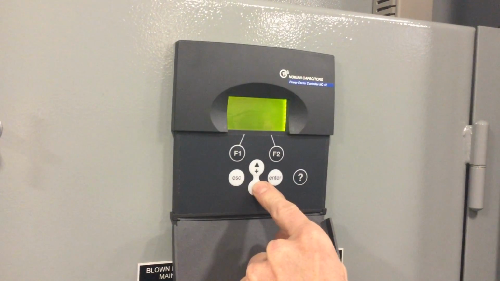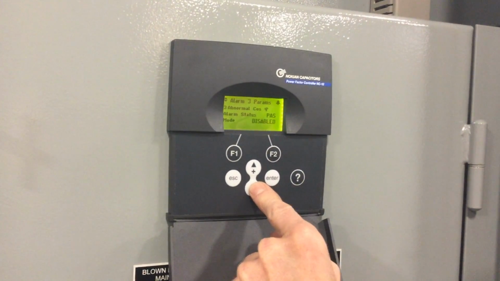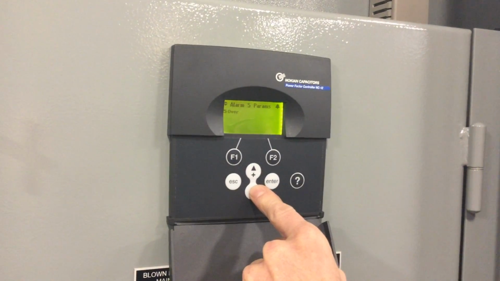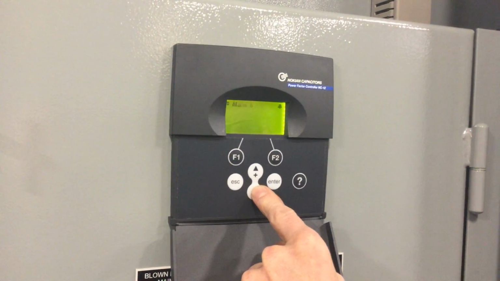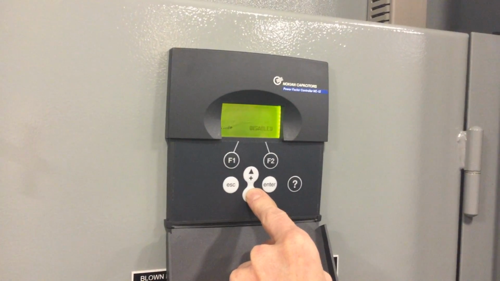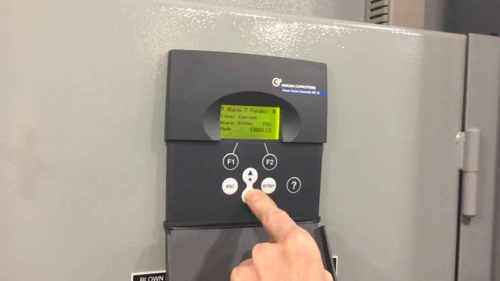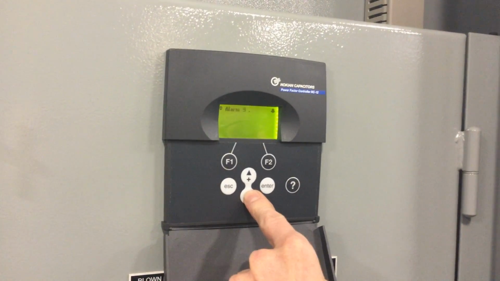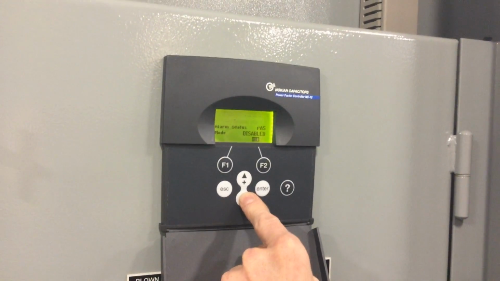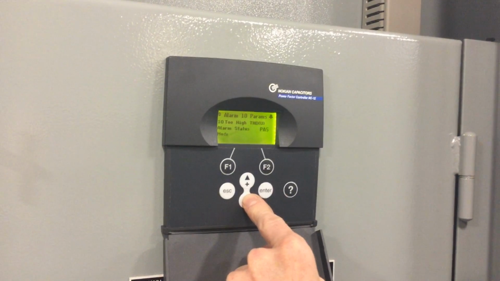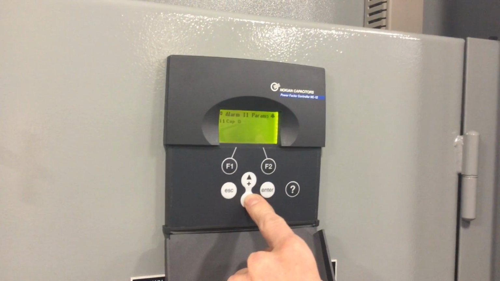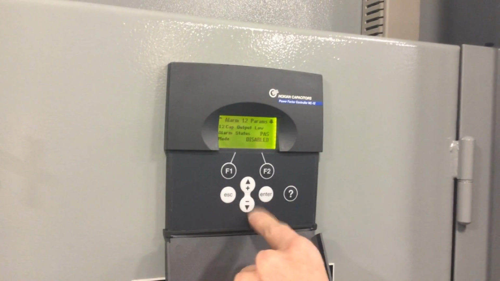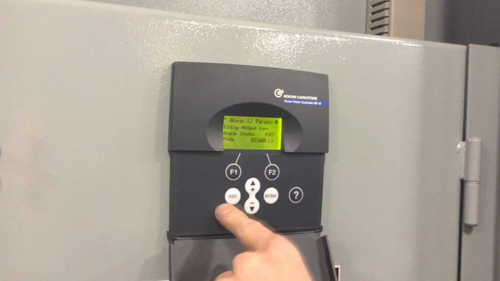Alarm 2, 3, and you can scroll through the alarms, make the necessary corrections if required. And there's number 12, that's the last one, no more after that.